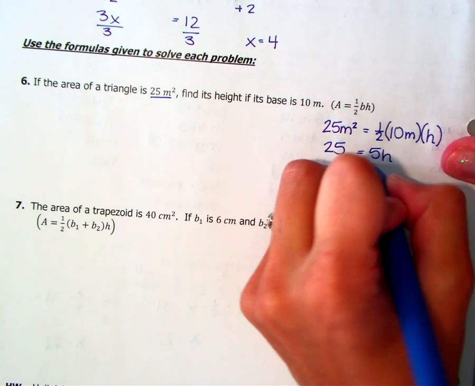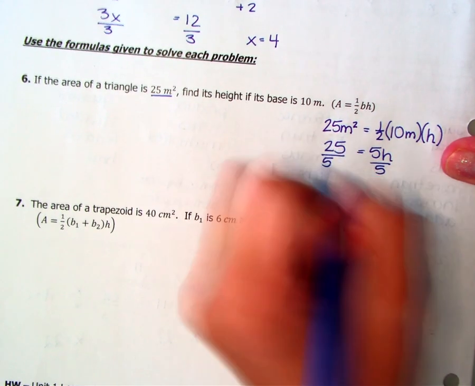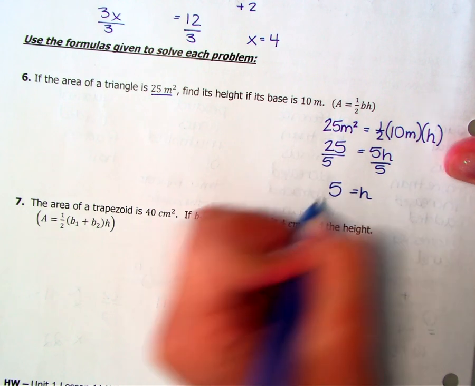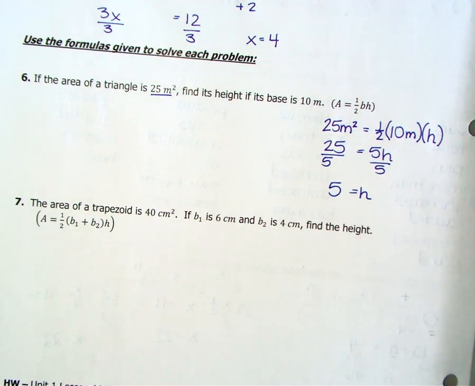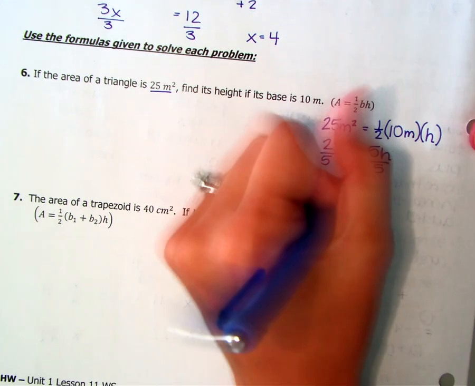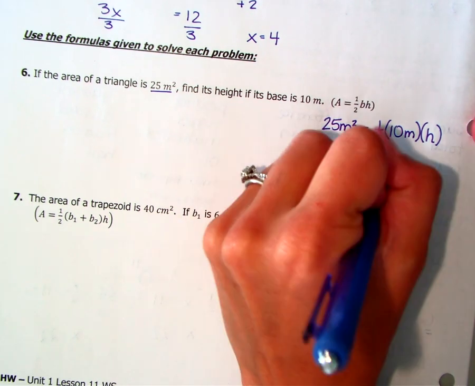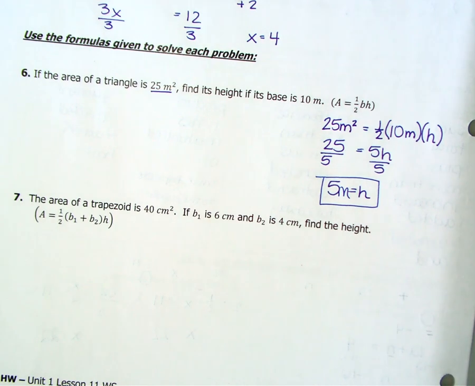Divide both sides by 5. And h is 5. Is that my final answer? Yes. It's mostly... Oh, right, you got to add meters. Yes, you do have to add meters. Now it is complete.